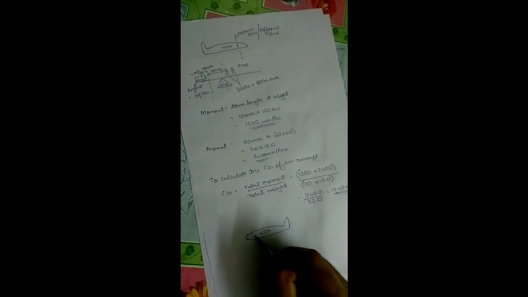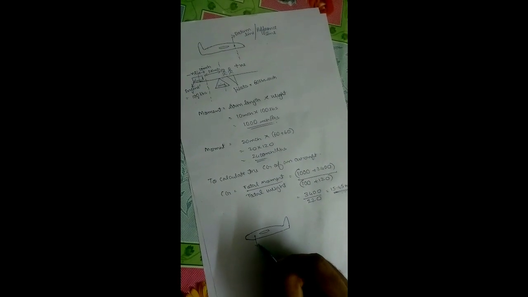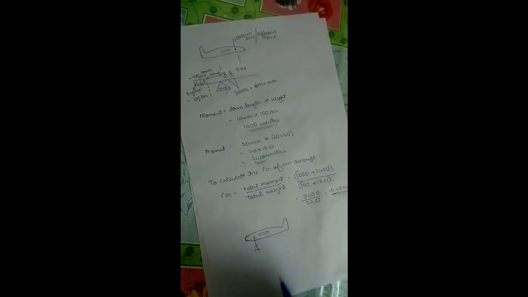The center of gravity actually lies in front of the wing. Now the reason why the center of gravity lies in front of the wing is, I'm going to draw the center of lift. Now, center of lift is actually a topic for another video. The center of gravity and the center of lift both have different magnitudes.